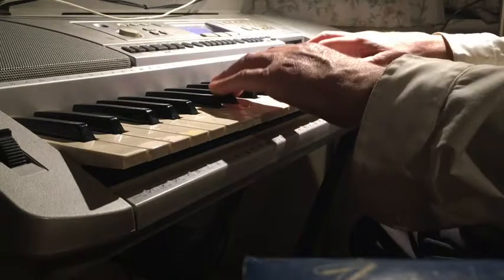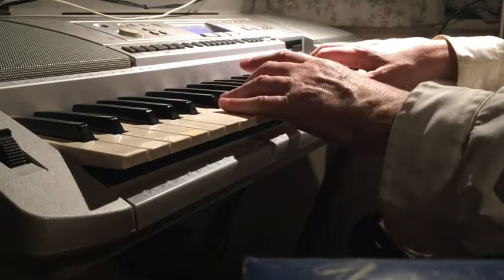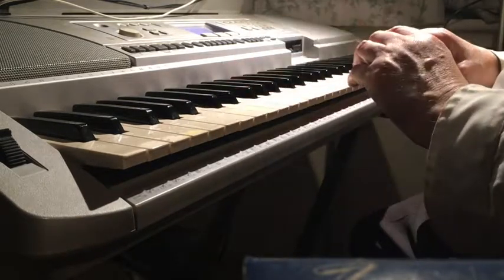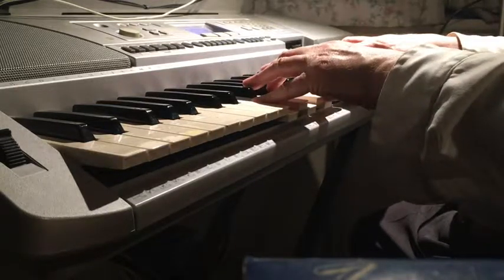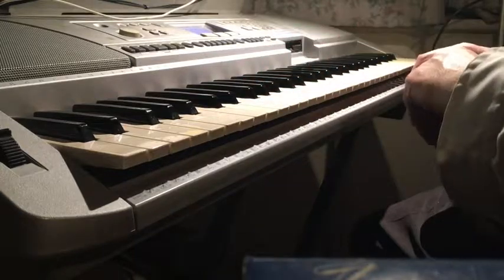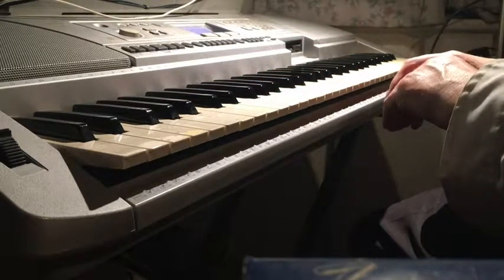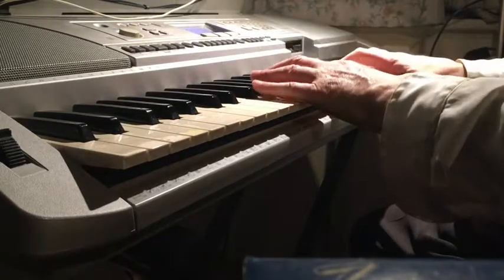That is C, the triad C, E, G, the triad F, F, A, C, and the 4 notes known as G7th, back to C again.